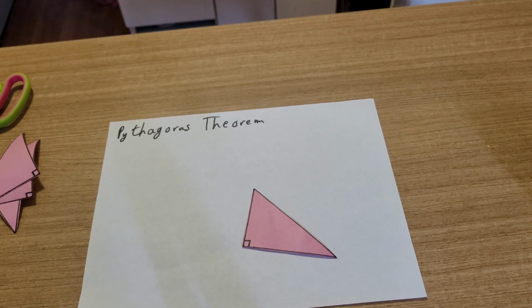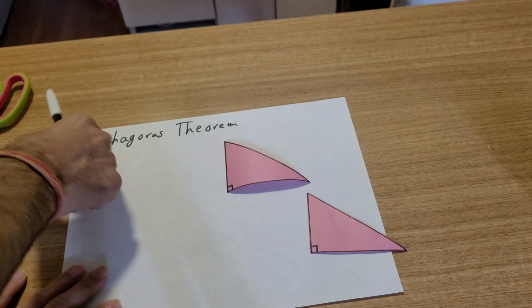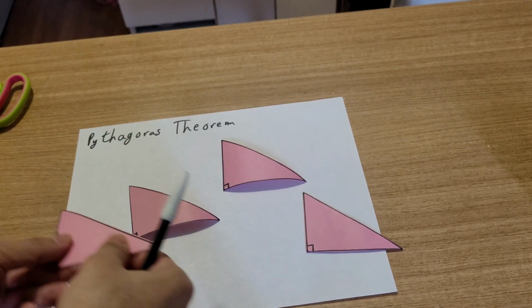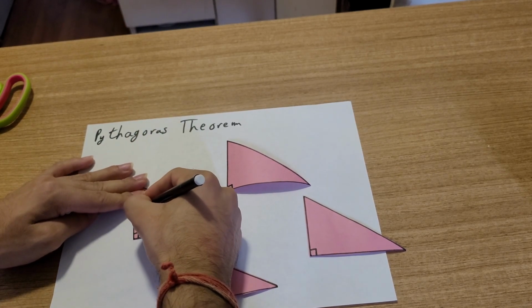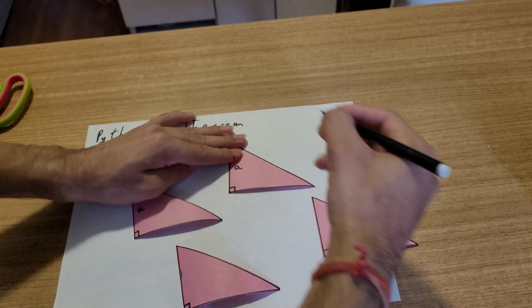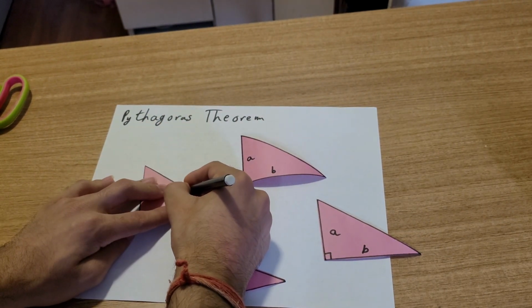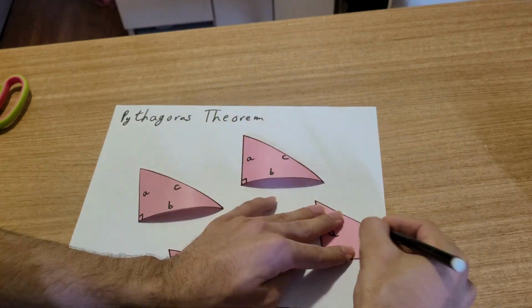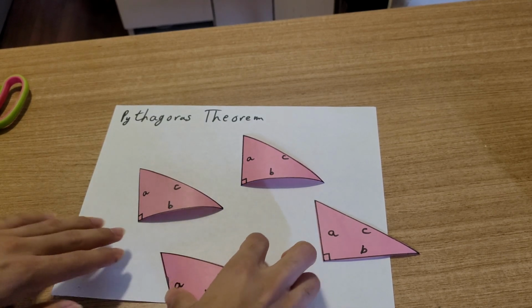So let us first place all of these right angle triangles on our paper, and let us label their congruent sides. So now the congruent sides are the sides that are the same. So let's label all of these sides as A, all of these sides as B, and all of these long ones as C. Now we can arrange these sides in a way that they form a tilted square, and we have to make sure the longest side is always the one that is actually inside. So let us do that.